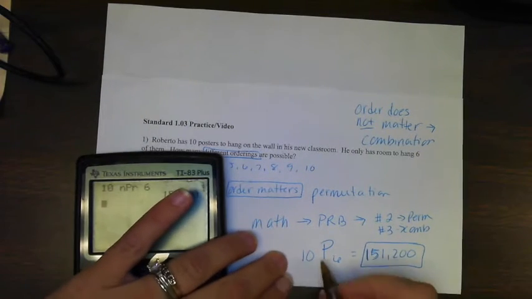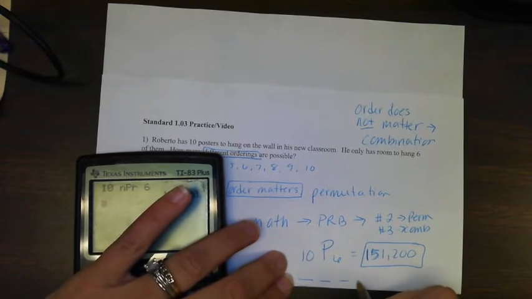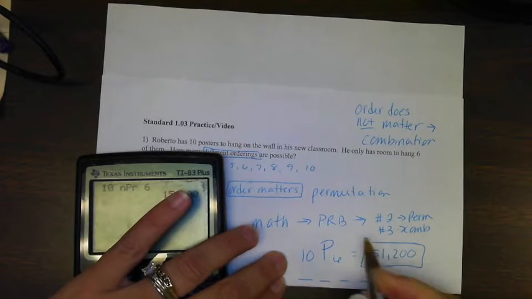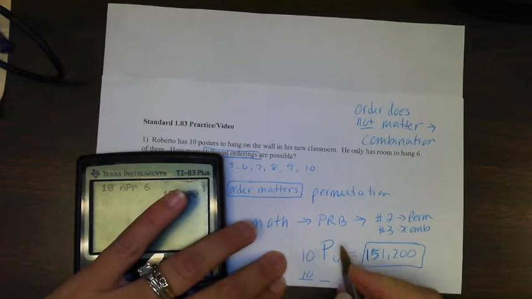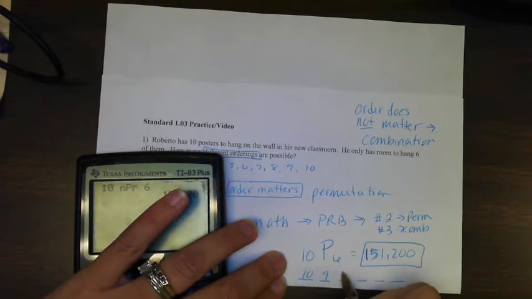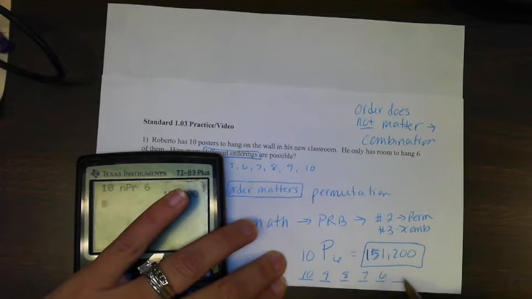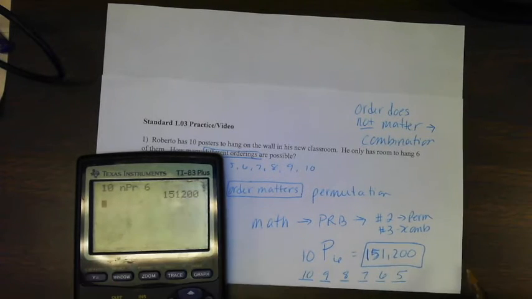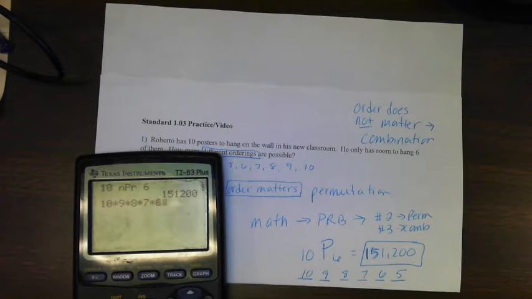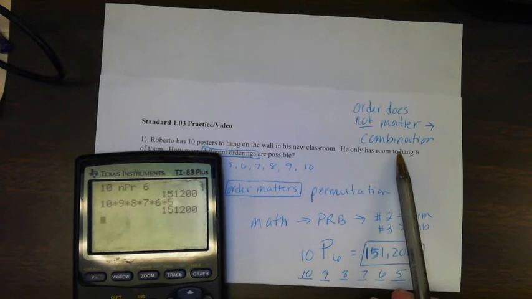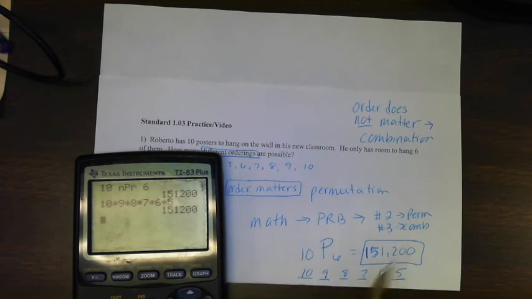You could also do this problem with the blanks. You can do that for permutations, where we have 6 blanks for the 6 posters, and we have 10 choices, 9 choices, 8, 7, 6, and 5. These are the choices for each position of the posters. And if you were to multiply that out, instead of doing the permutation, you get the same thing. That only works for permutations. You do need to know how to use those buttons for combinations.